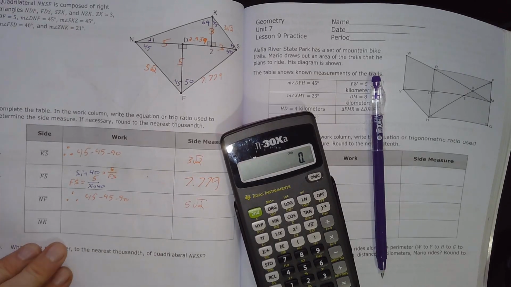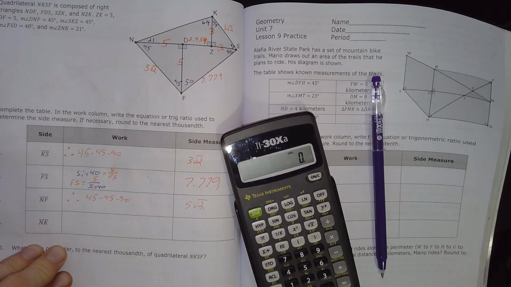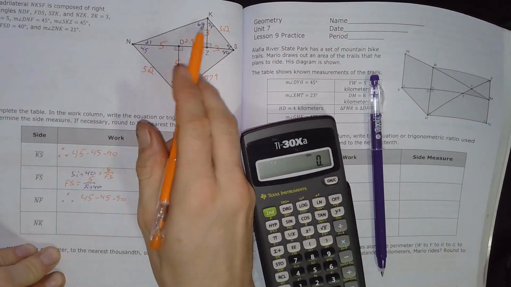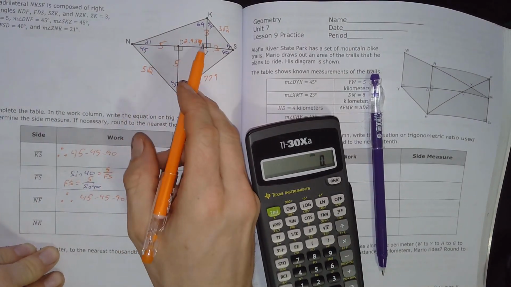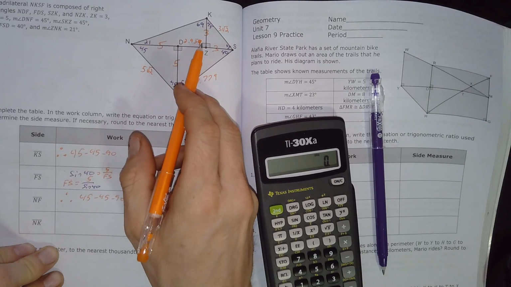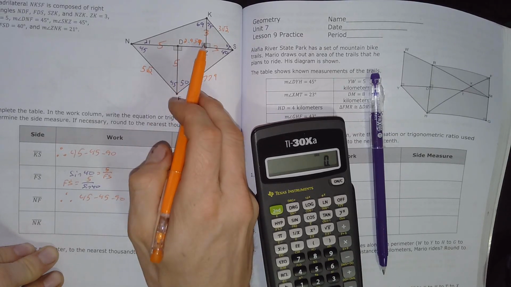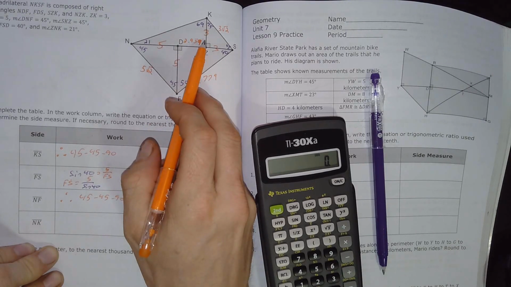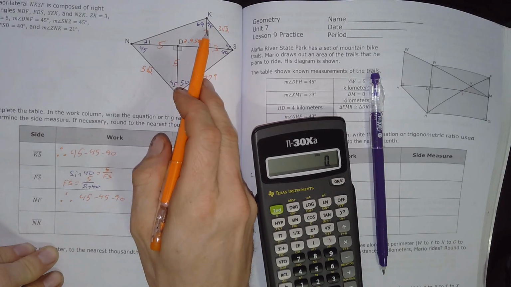Okay, and then NK. Where's NK at? Oh, NK is this one. All right, so we have 3. And that's the one I'm going to use. It's going to be cosine.